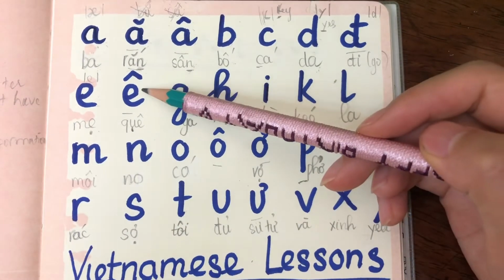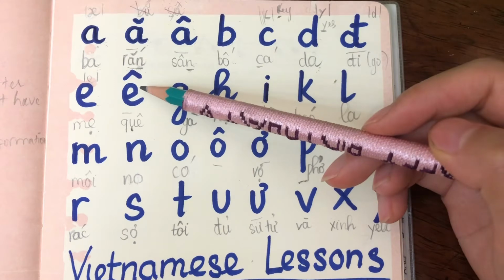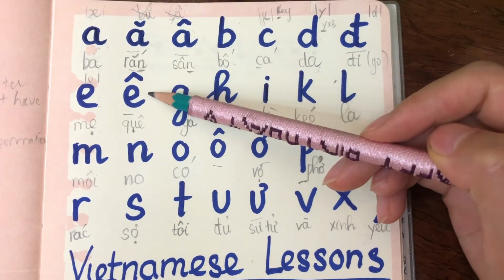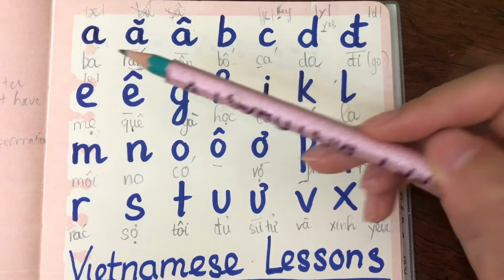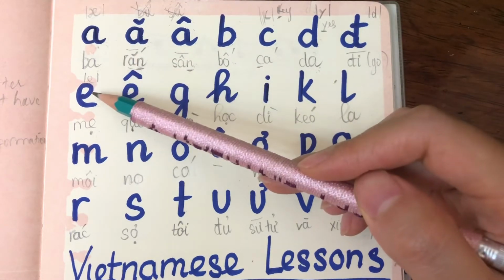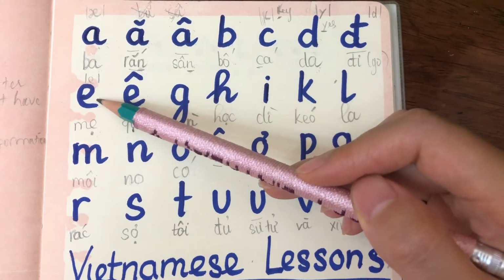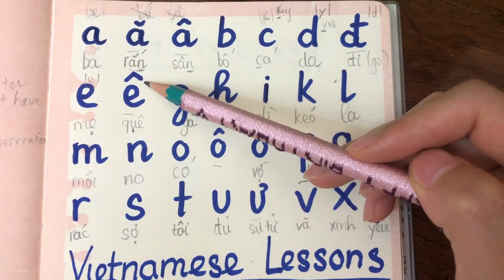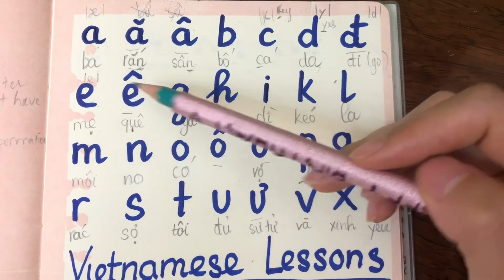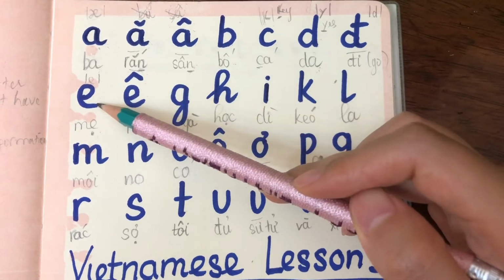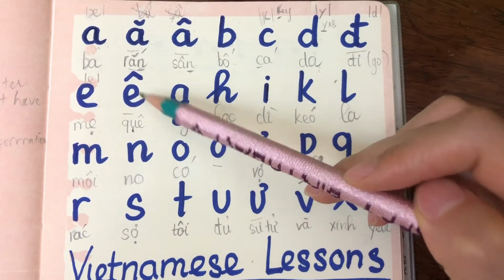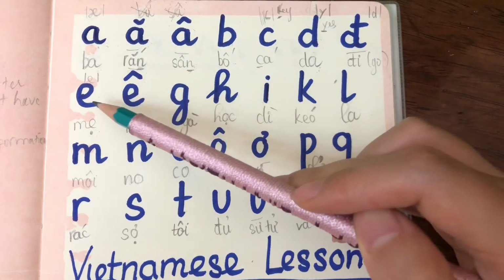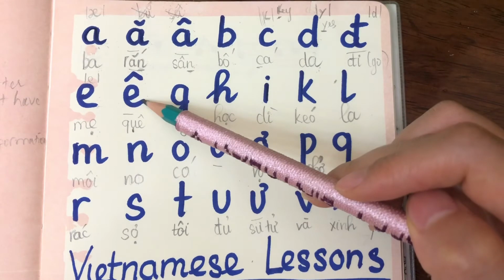The next letter is e. It's really similar to this letter, but it has a hat above it. So let's see the difference. E, e. Okay?